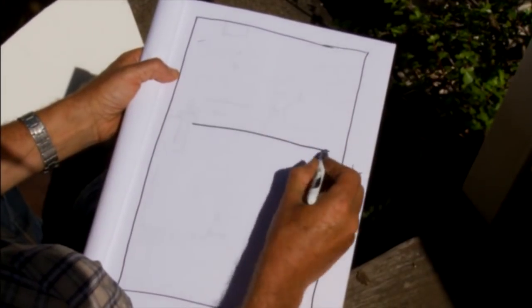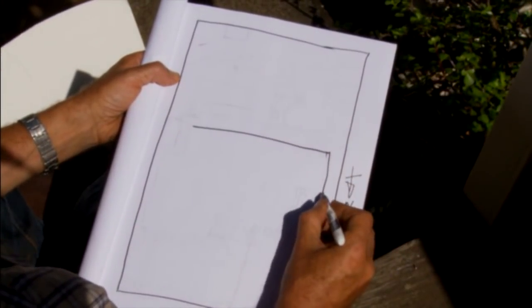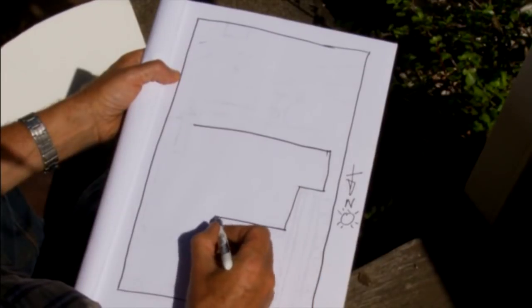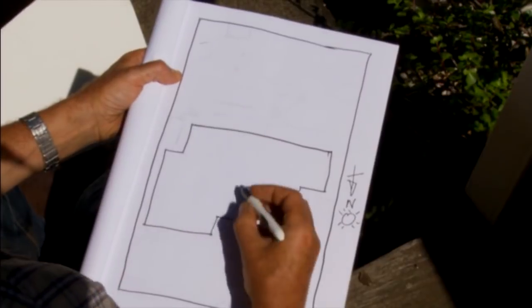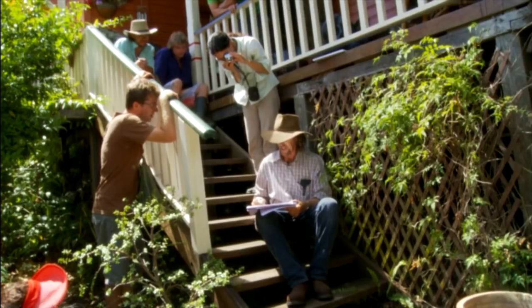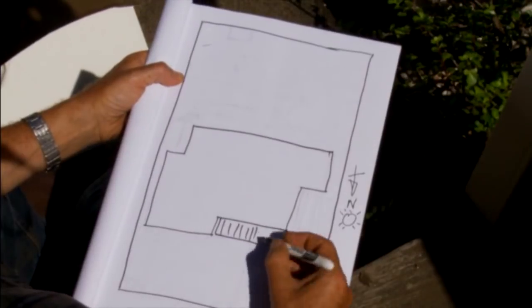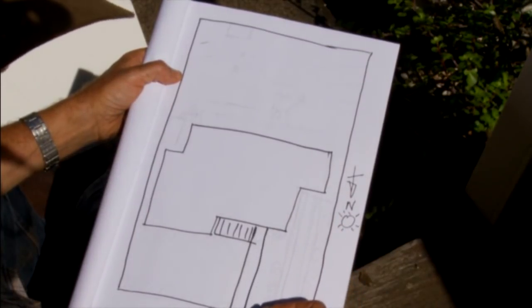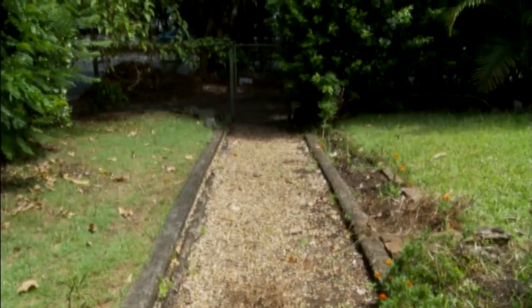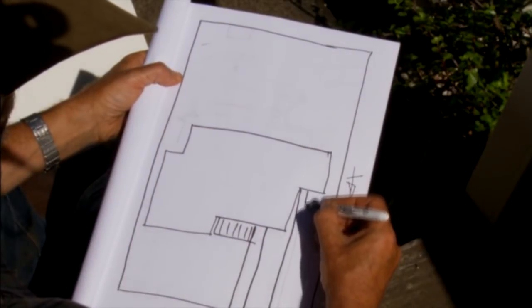The house fits in the block about here. Set of stairs where we're sitting now, and we have a footpath coming straight into the house. We have a driveway which is 2 concrete strips.